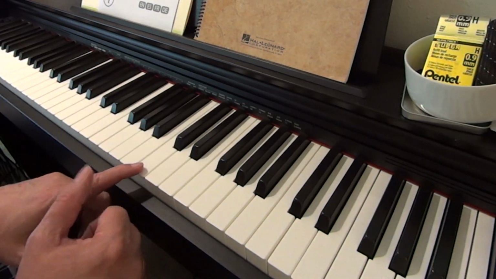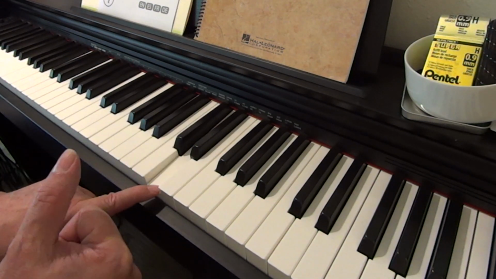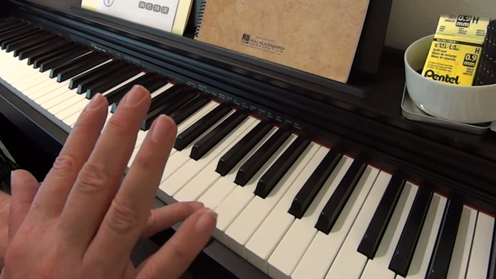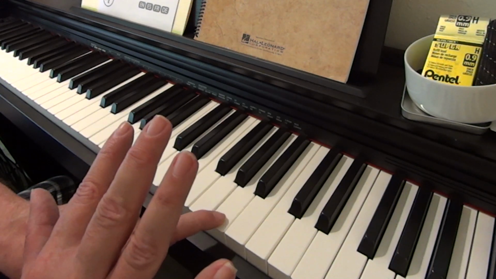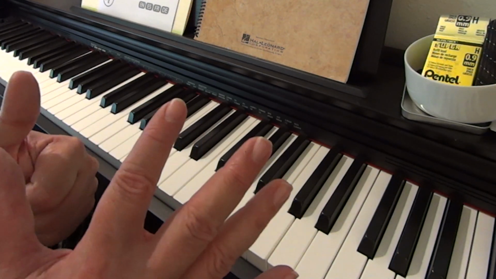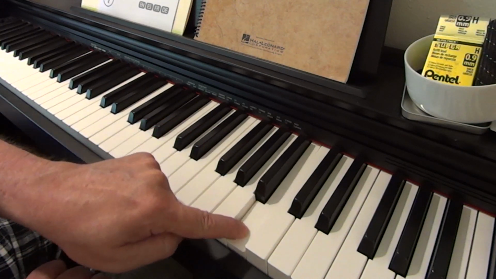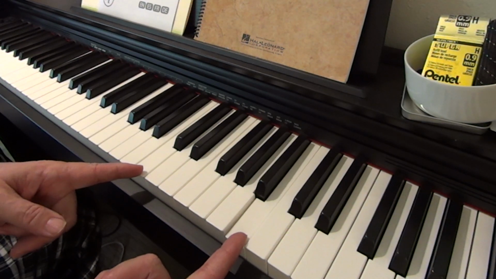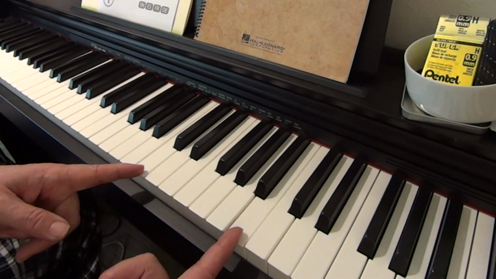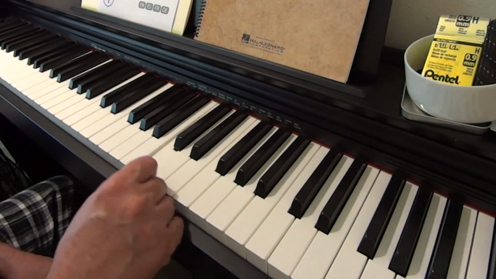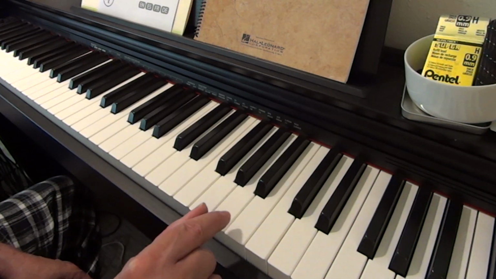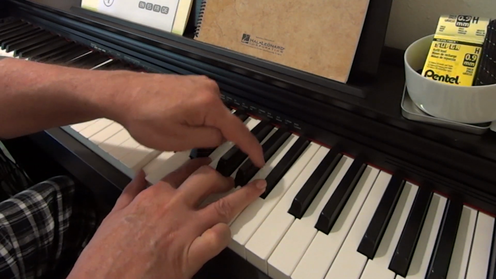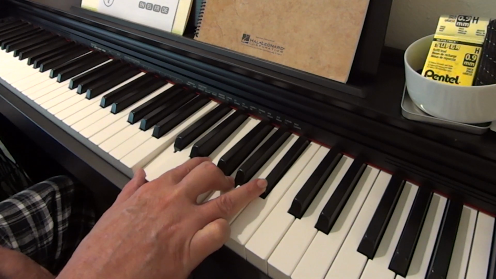So when we count, C is 1, D is 2, E is 3, F is 4, G is 5, A is 6, B is 7. To be a 7th, we're making a C7, so it has to be 7 letters apart: C, D, E, F, G, A, B. But in this case, we need B flat because we skipped 2. So we end up on B flat, not A sharp.